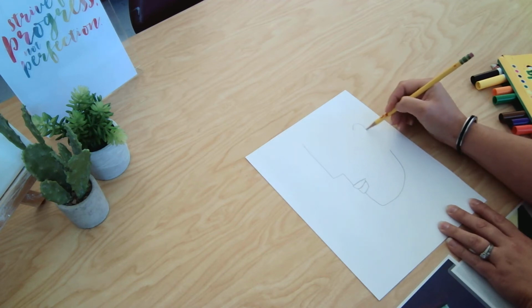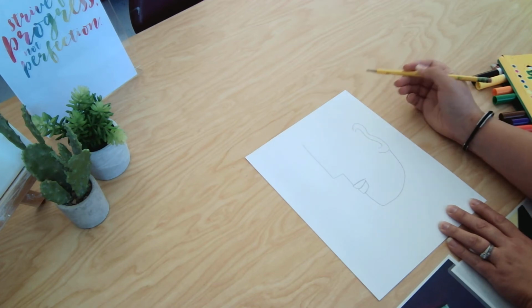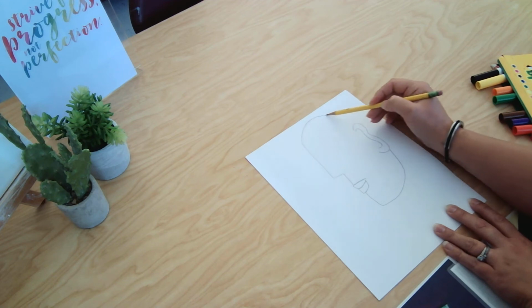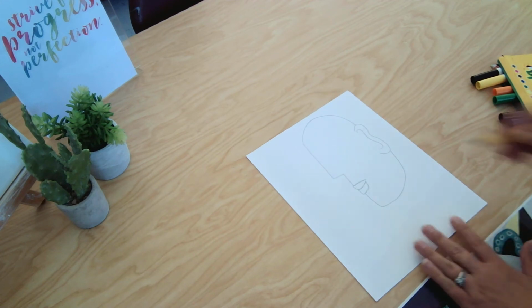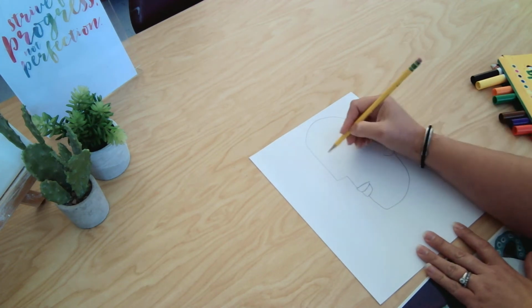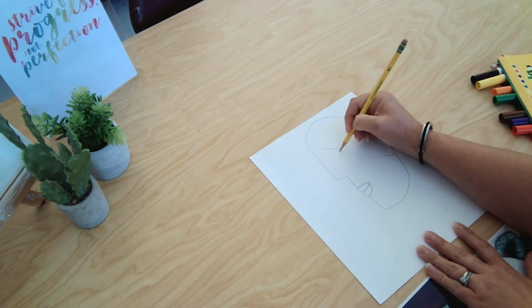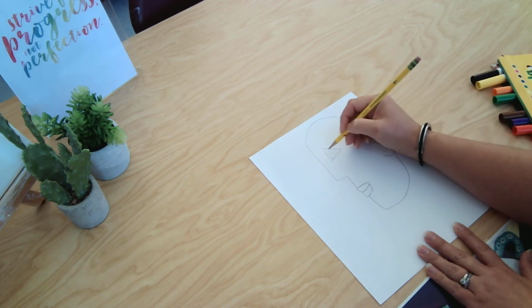Now right around here I'm going to make the ear. Maybe you don't want to include an ear. That's up to you and it's totally fine. And then I'm just going to make a curve to show the head. So now that is what a side profile looks like. So let's keep going with this. So around this area we're going to draw the eye from a side view. And this is how you start off with that.